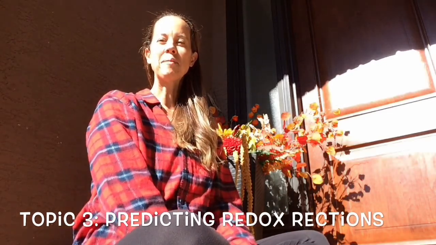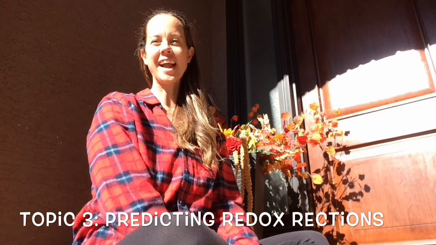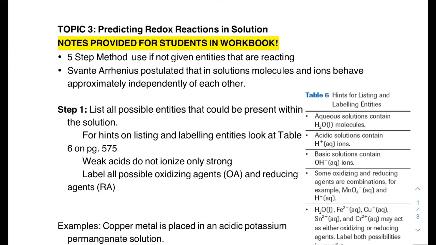Hi Chem 30s, topic 3 today, predicting redox reactions. Today we're looking at topic 3, predicting reactions in solutions.